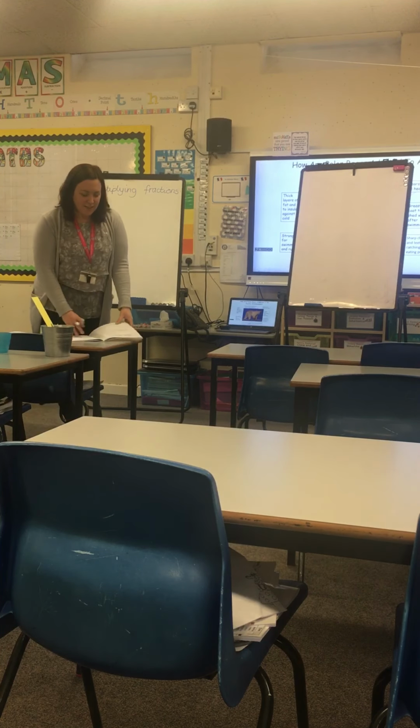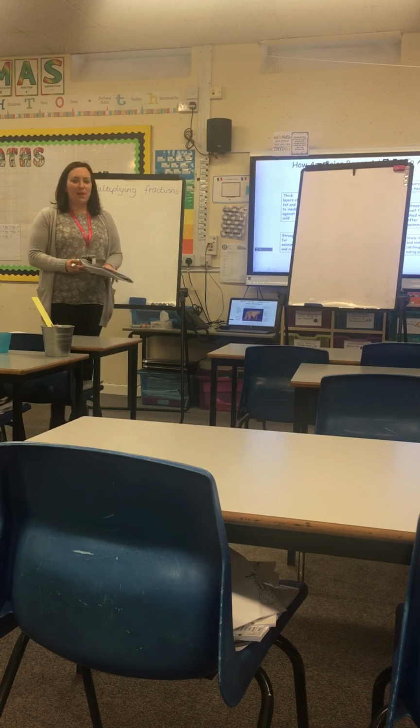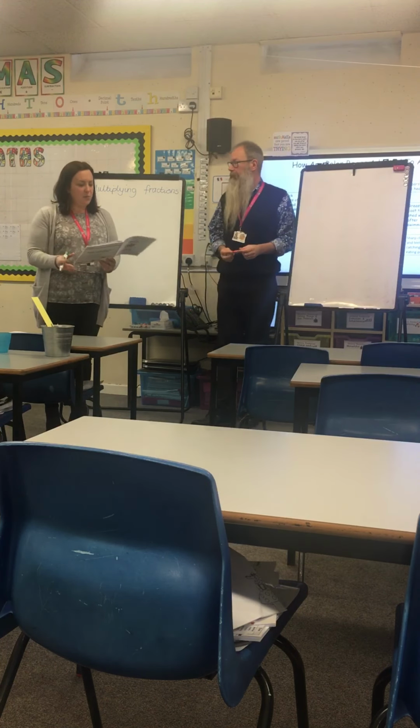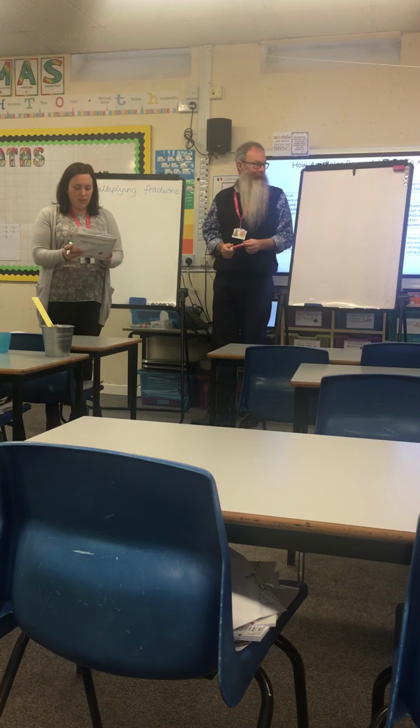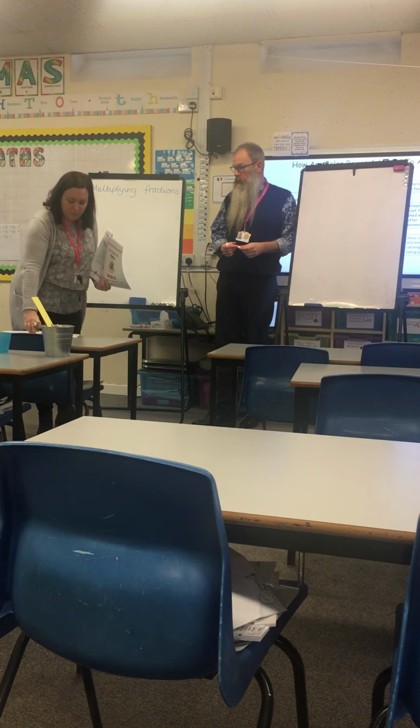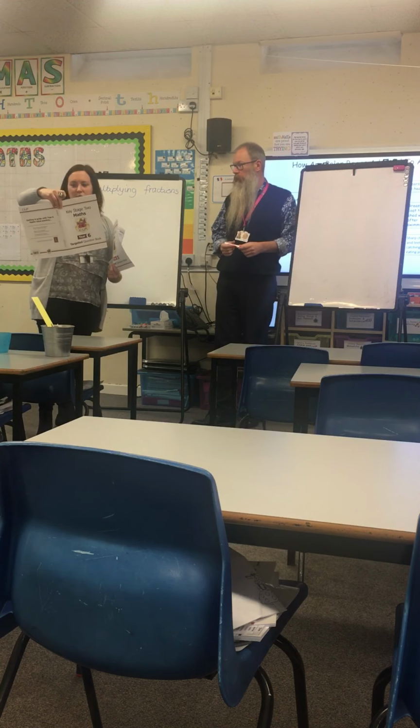Year 5 and 6. Mr. Stead and I thought we'd share some maths with you that you're going to be learning for next week. We're going to be looking at multiplying fractions. So for year 5, it's page 32, and year 6, this book for pages 22.